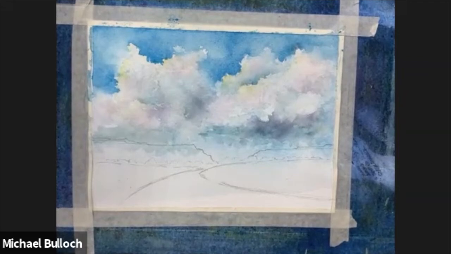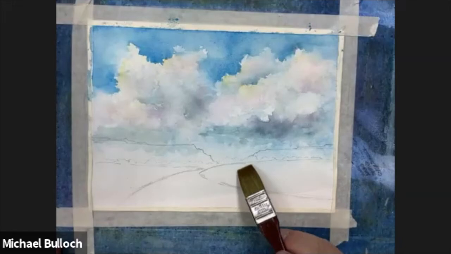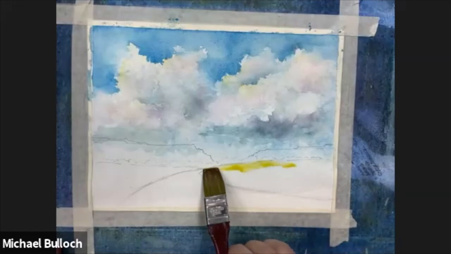So I'm gonna start with my permanent yellow deep. So if you have just yellow and orange, you could take a little bit of yellow and a little bit of orange and kind of lighten up the orange with it, or just use yellow for that matter. I mean, it'll be fine. And yeah, I know that there's some blue on there, but that's all right.